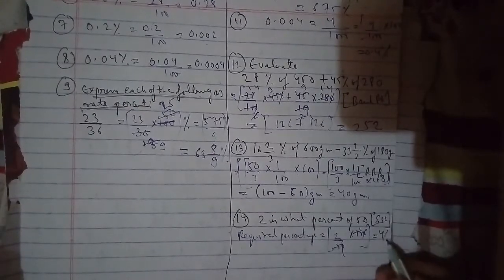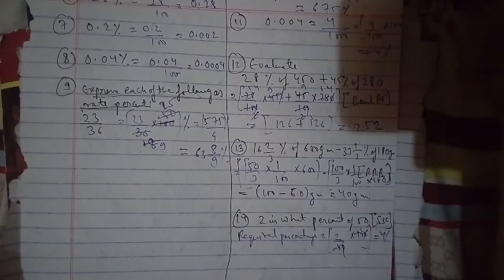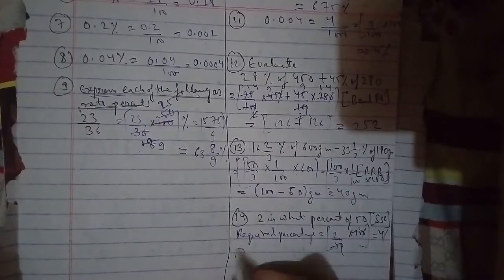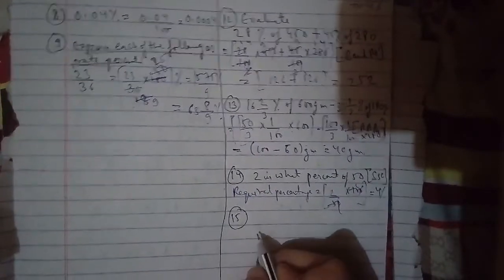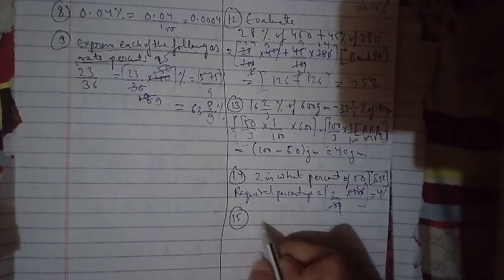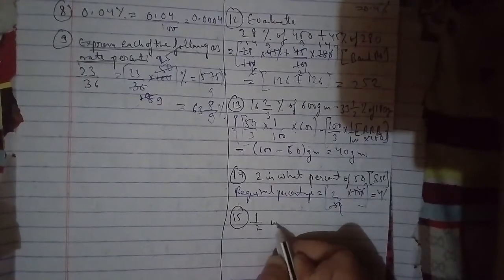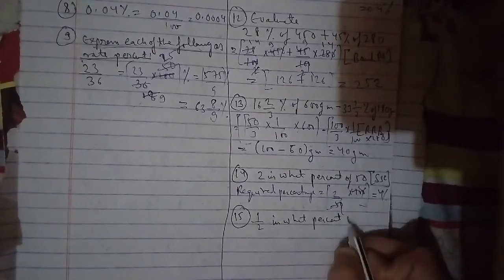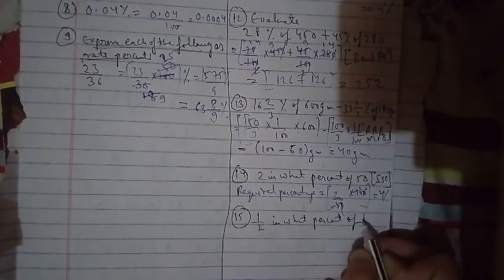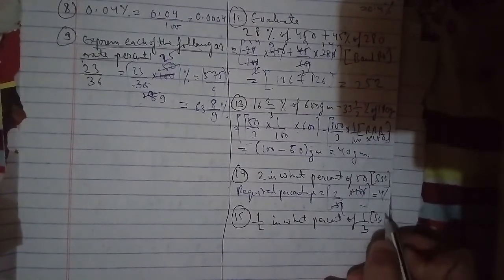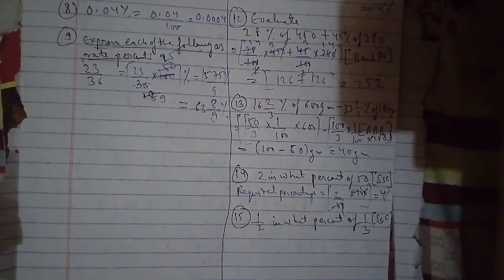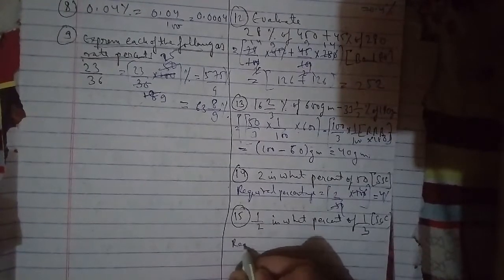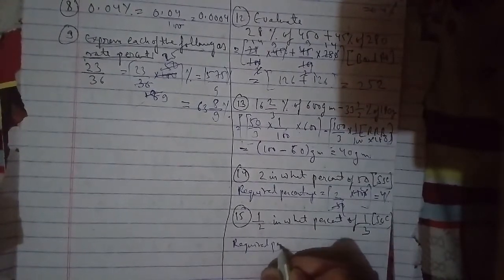That's what we have to discuss here. 16th question of the session. The question is: what percent of 7 is 84? So we'll go ahead for the solution. That is, required percentage equals 84 upon 7 into 100, and that equals 1200% here. That is what we have to answer.